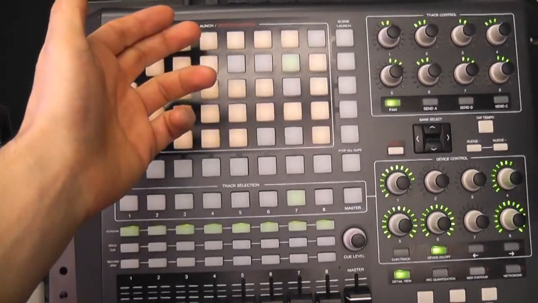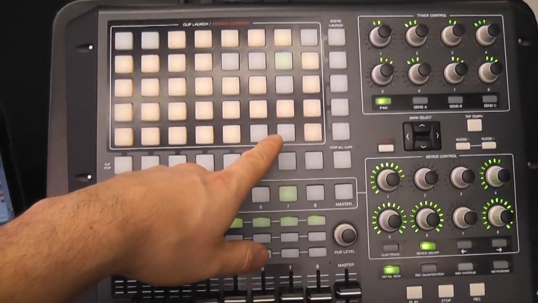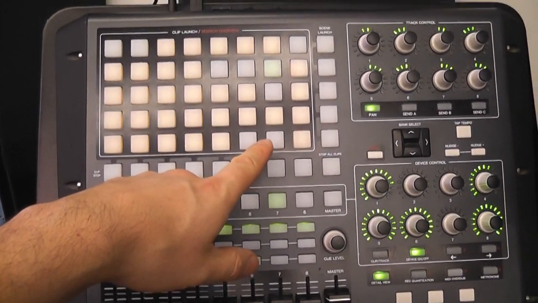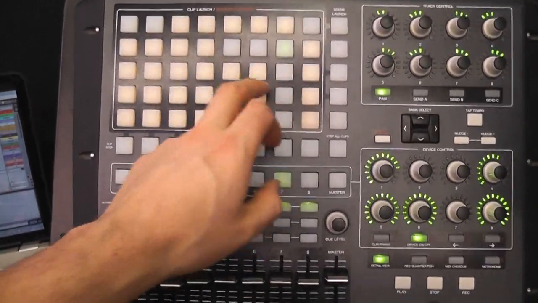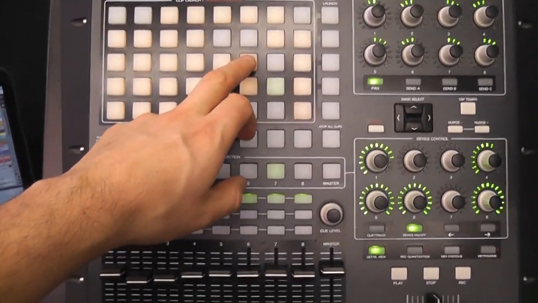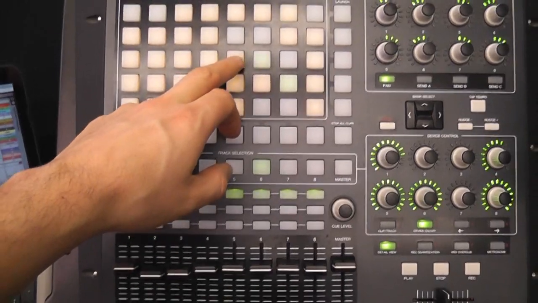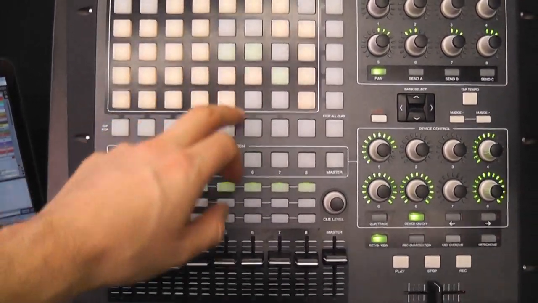Right, and then I have additional sounds here, like pads, keyboard loops, organs, all kinds of things. Some additional percussion here.